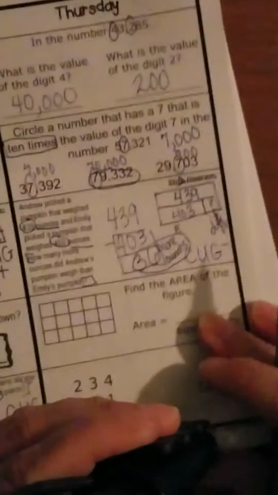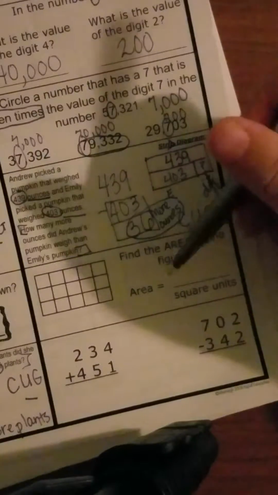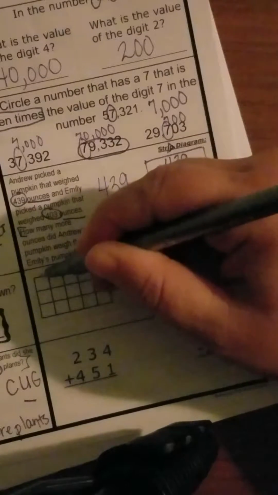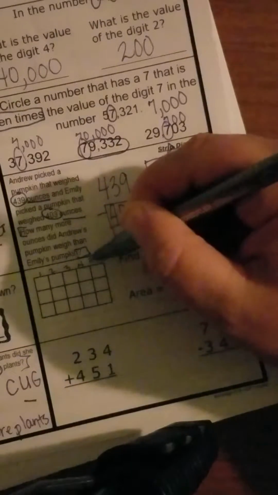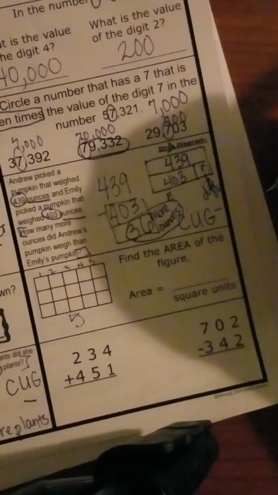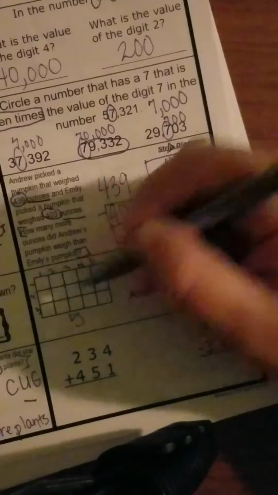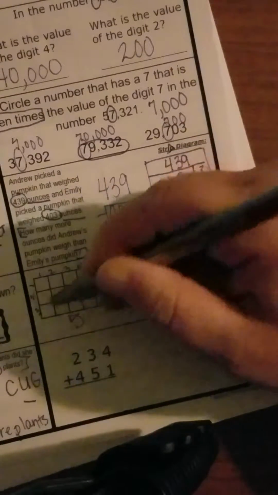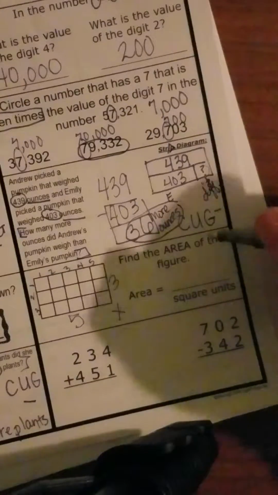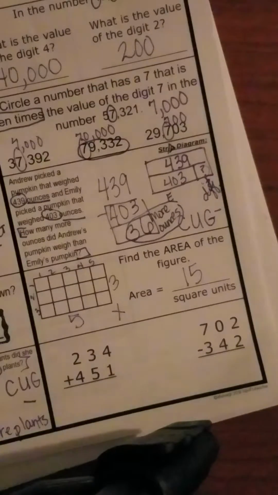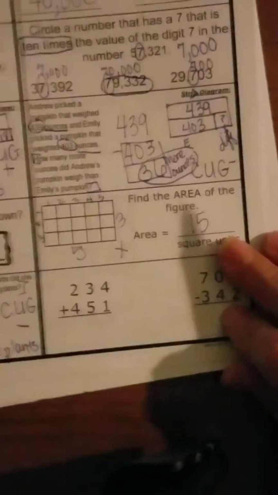All right, and then here we're looking for the area of this rectangle, and our long side, or our length, is 1, 2, 3, 4, 5. So our long side is 5 squares, and then our short side, the width, is 1, 2, 3. And so to get that answer, we can multiply the length times the width, which gives us 15. Of course, you can also count the squares. You're not going to always have those squares, so you also want to know that length times width will give you the area.